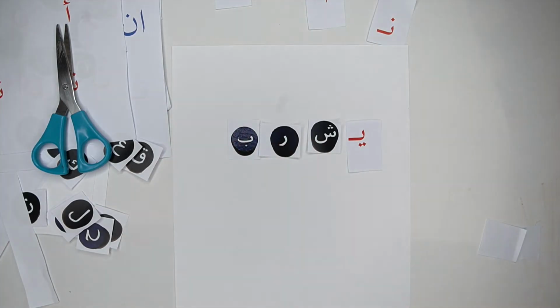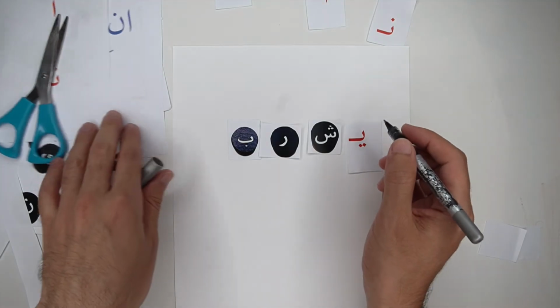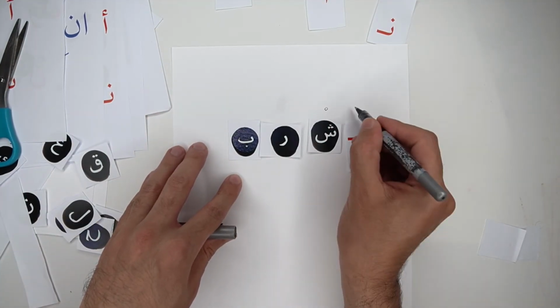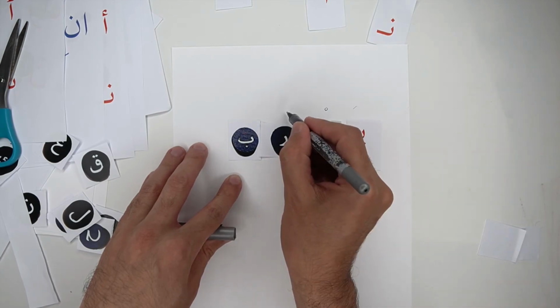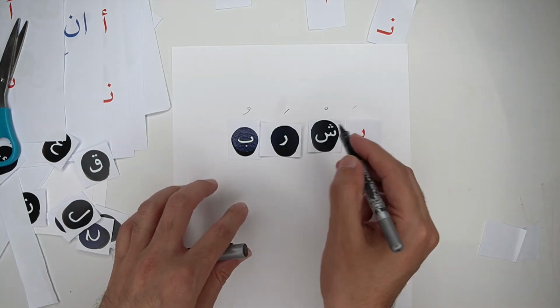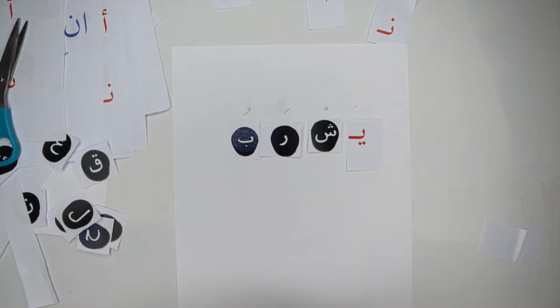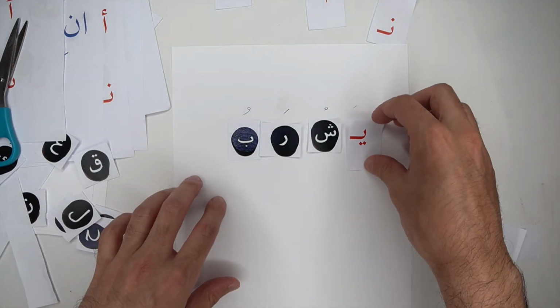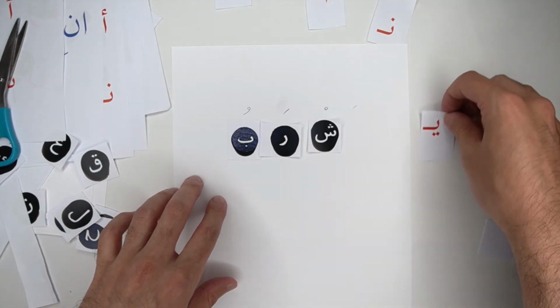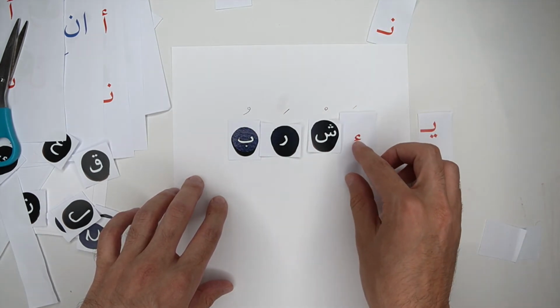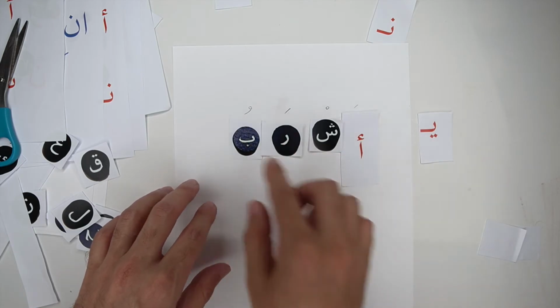Now, if I take this pen, and I put over here, yash, ra, bu, okay, yashrabu. So yashrabu means he is drinking. Now, if I want to say I am drinking, I get rid of this ya, put it over there, and I can use this hamza. Put this hamza here, and ashrabu means I am drinking.